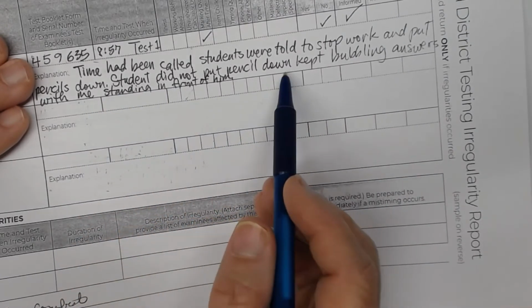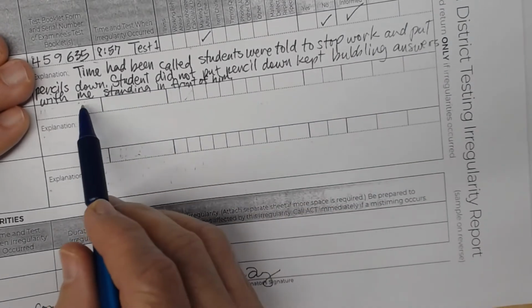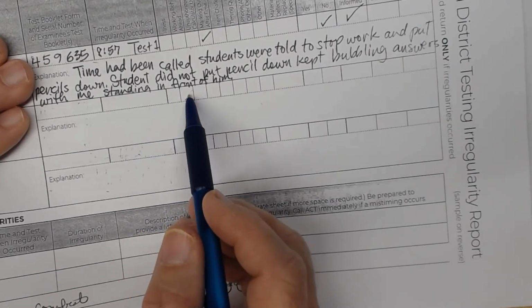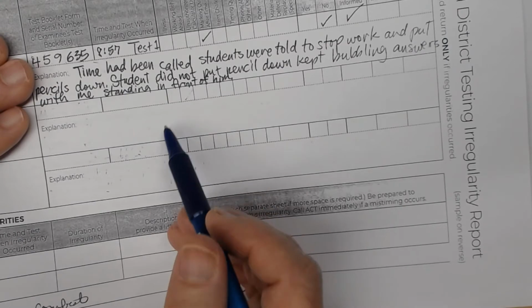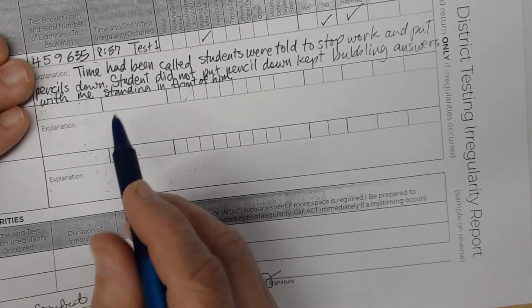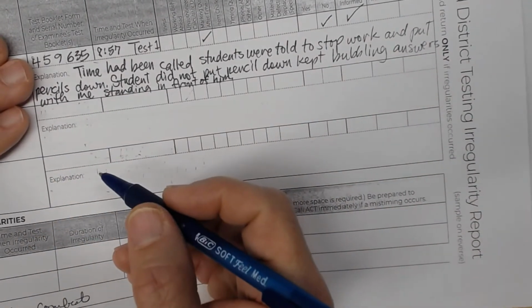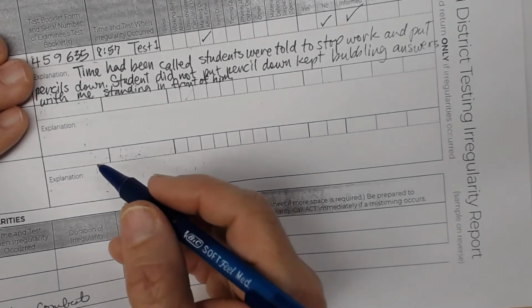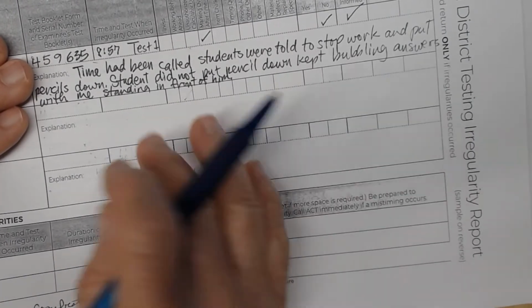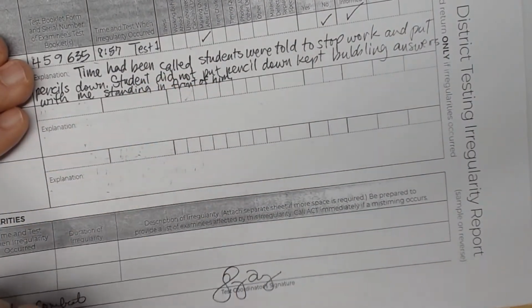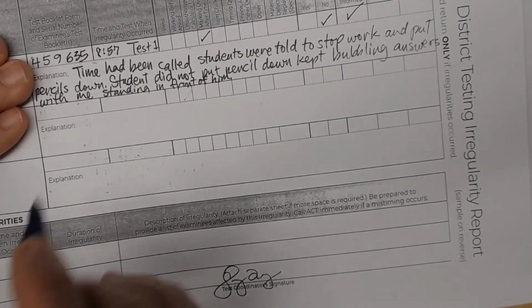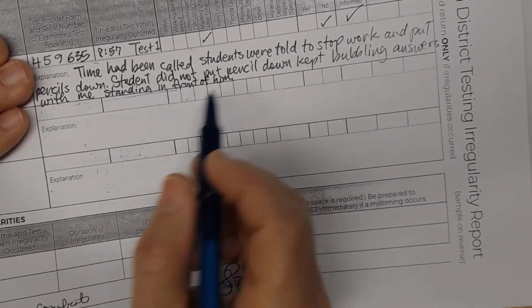Student did not put pencil down and kept bubbling answers with me standing in front of him. So it is possible that some students, even when you are right by the student, are still going to bubble in. That is just flagrant disrespect for anything. So anyway, I'm not even going to go there. So it's prohibited behavior. So you just write as much detail as possible.